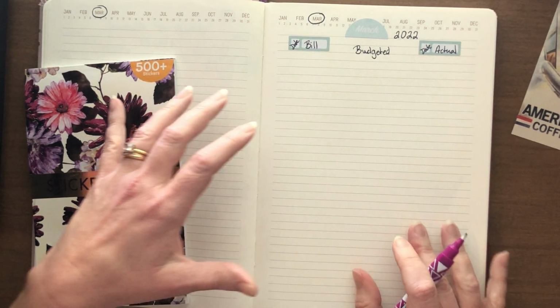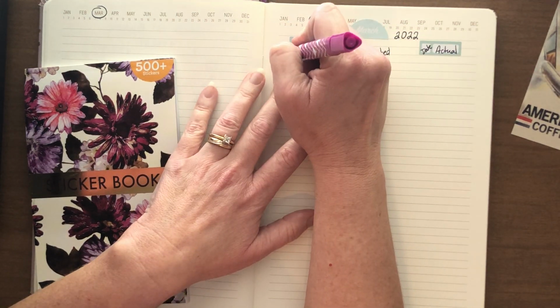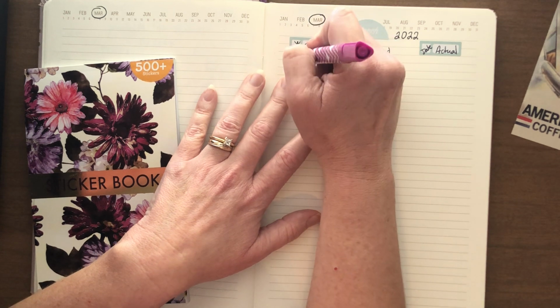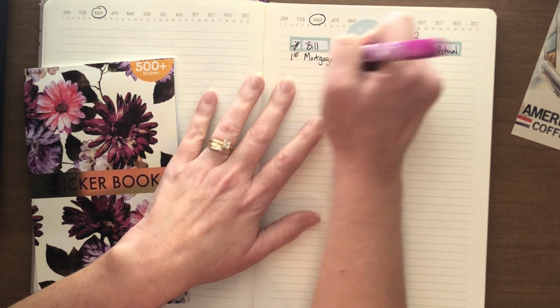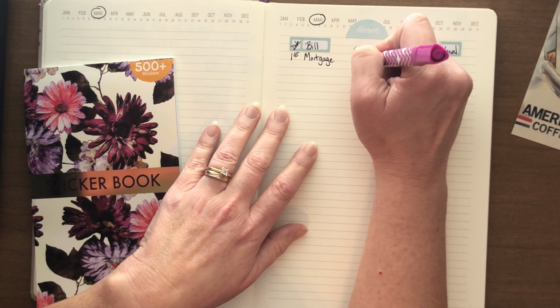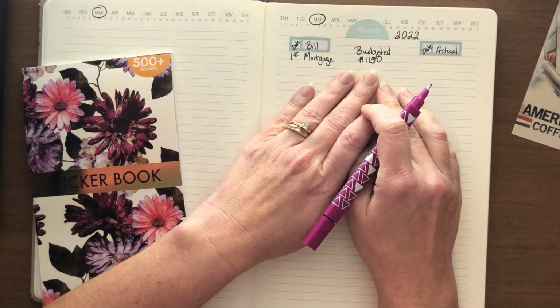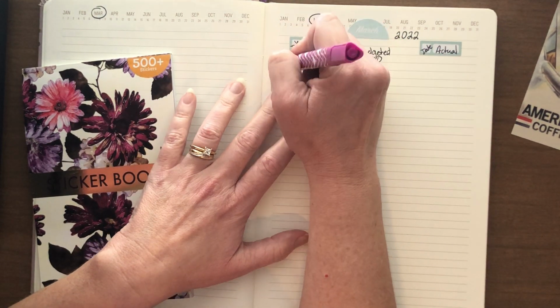Now I do it based off of how I end up paying it. So about the first of the month, I do make the mortgage payment, and it is approximately $1,150. It's a little less than that, but I do go ahead and pay the $1,150.